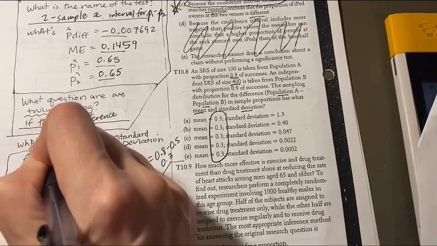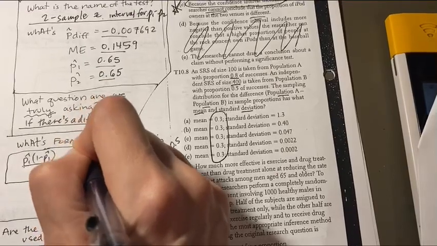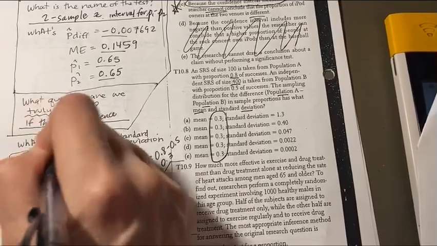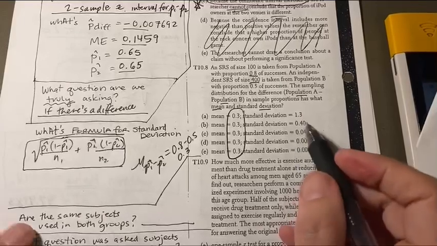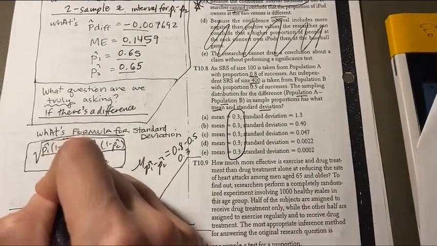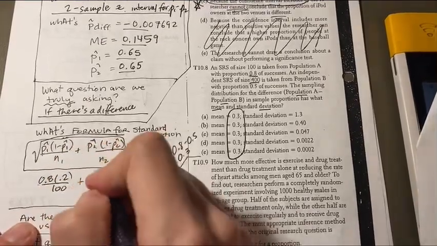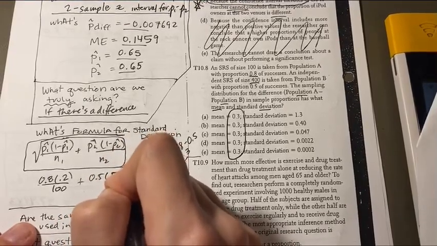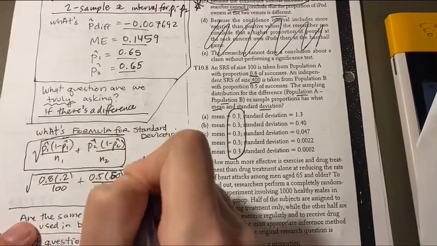So our formula is p1 hat times 1 minus p1 hat over n1 plus p2 hat times 1 minus p2 hat over n2. Take the square root of the whole thing. That's my standard deviation of that distribution. Now let's plug this stuff in. The first one's supposed to be 0.8, and 1 minus that would be 0.2, all over the sample size of 100. 0.05, 1 minus 0.05 is still 0.5, all over 400. Take the square root of the whole thing.